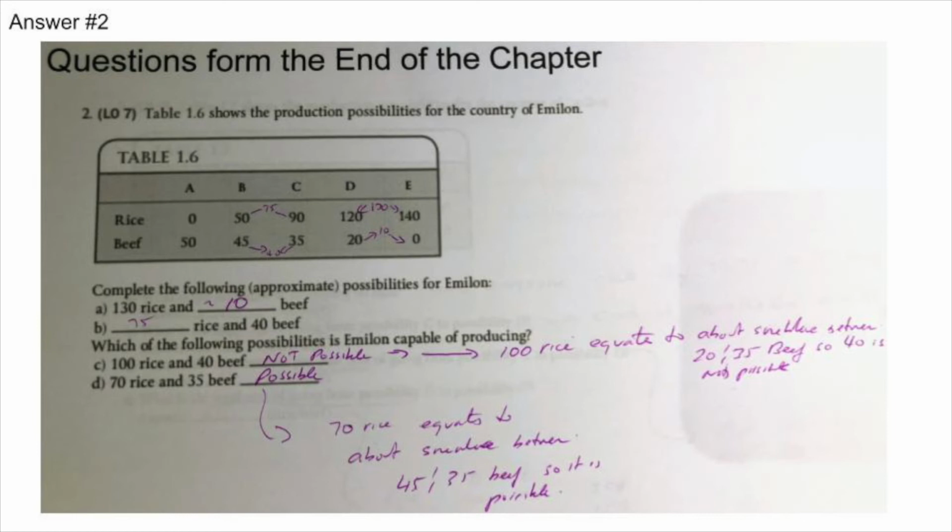Which of the following possibilities is Emilion capable of producing? Okay, so what we've got here is capability. Can we produce 100 rice and 40 beef? Well, let's go to 100 rice first of all. 100 rice is somewhere between here and here. Okay? And we ask ourselves, well, the beef production has to be somewhere in between here too. But 40 is well beyond that.